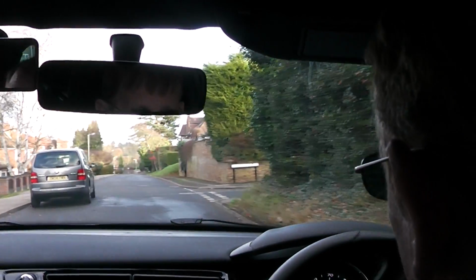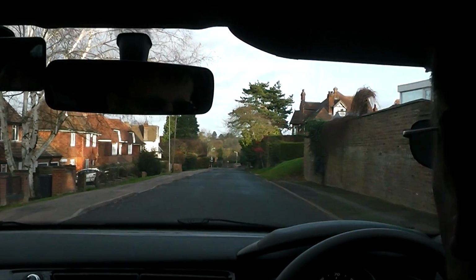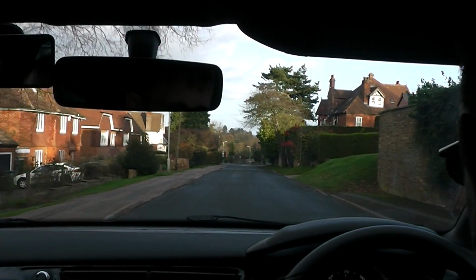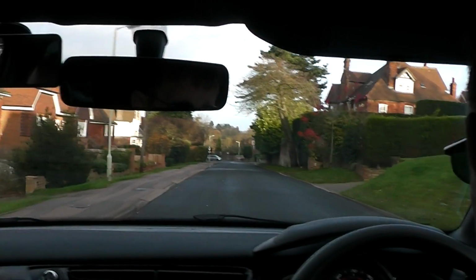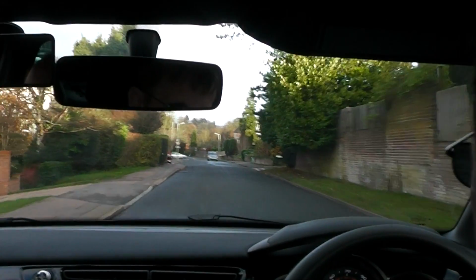Now you can often see them early on because there'll be a sign telling you there's a crossroads, or you'll see gaps in houses and things like that. That's often a useful clue. So it looks like we've got crossroads coming up here. We're going to turn left. And we're going to turn left here.